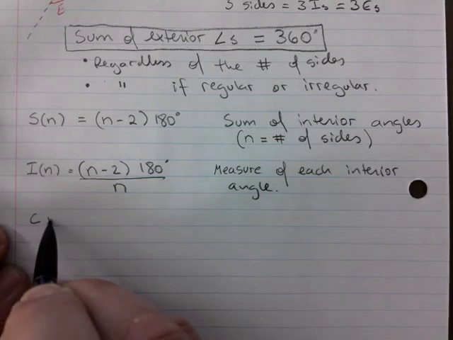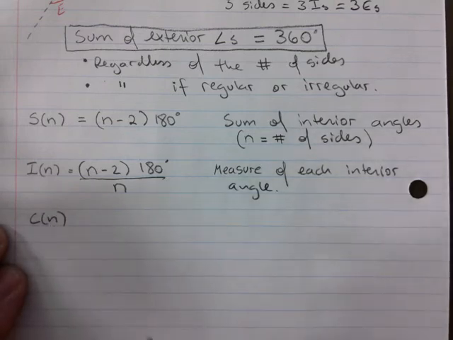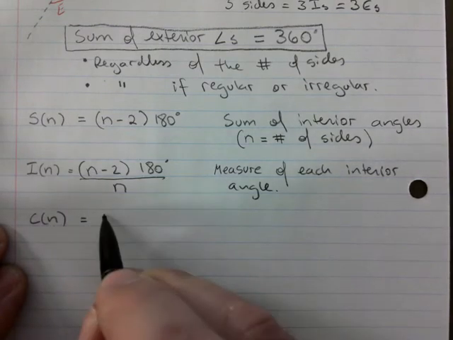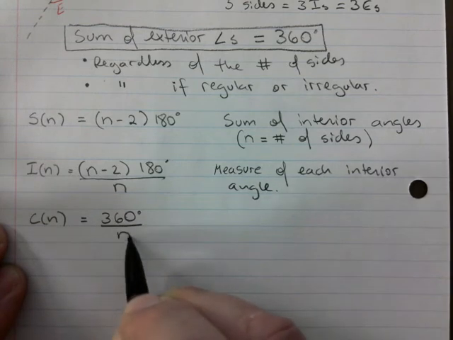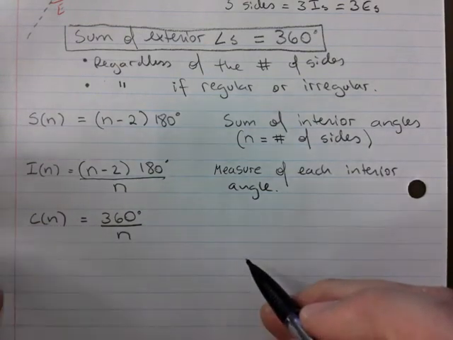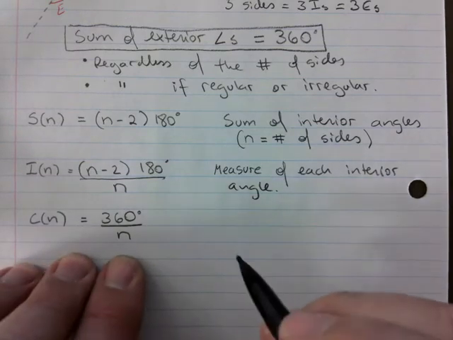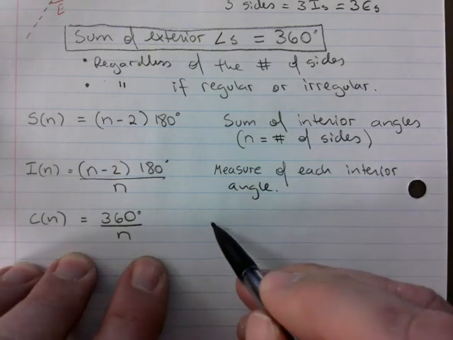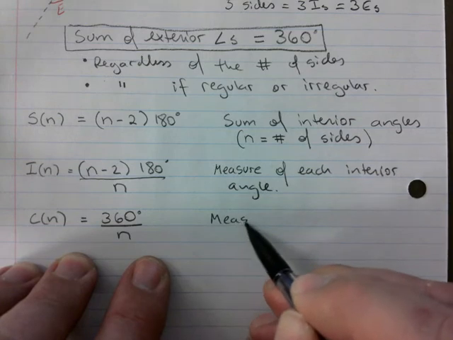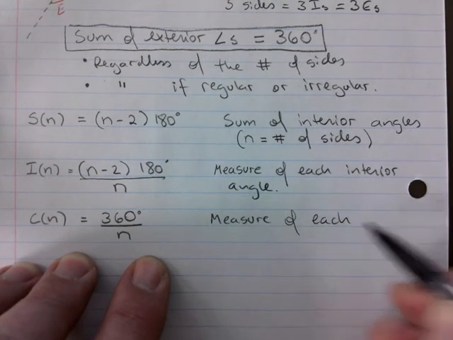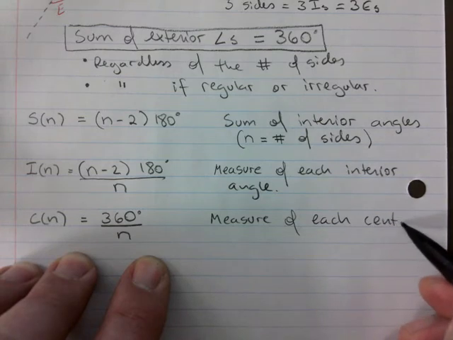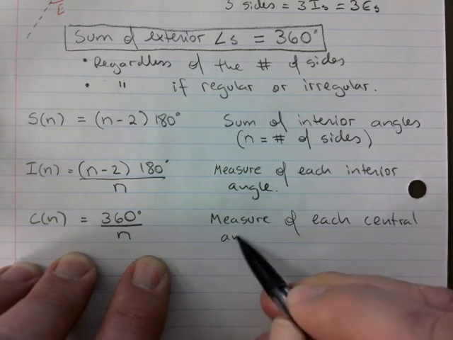Next is C of n. It's a very easy one. 360 divided by n. And that's the measure of each central angle.